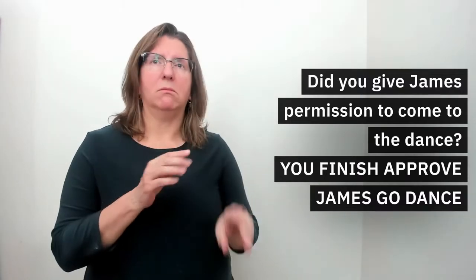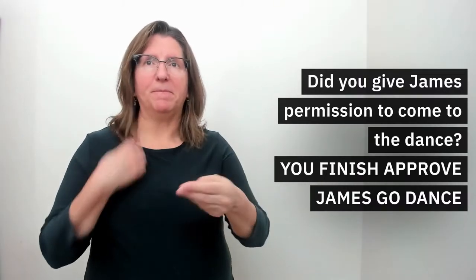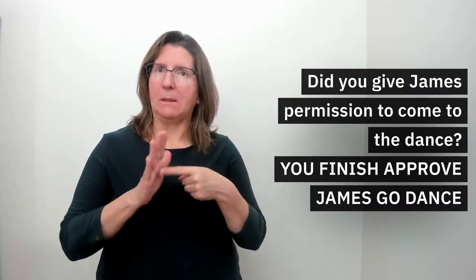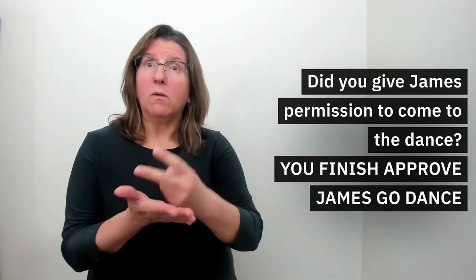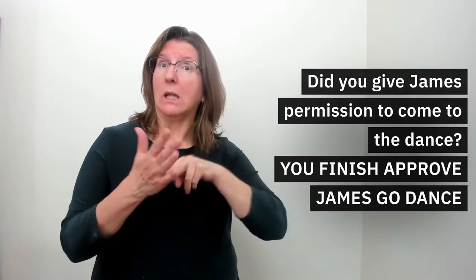In the ASL translation, you'll notice the verb give is often not there. Here's another example. You finish, approve, James, go, dance.